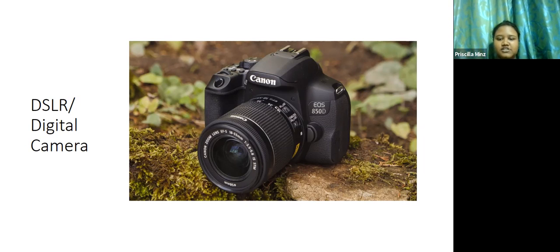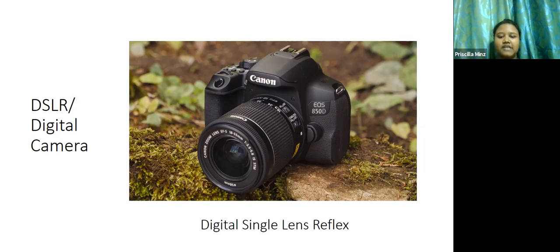So this is a digital camera, and the full form is DSLR, many people also use the term DSLR. It means digital single lens reflex. What does that mean? There's a single lens inside, and when the light enters it, it reflects and you get the picture. All right, that's what DSLR means. So you have the digital camera.